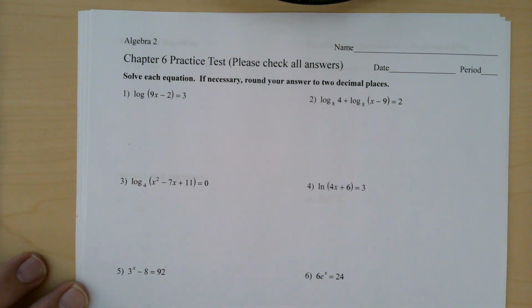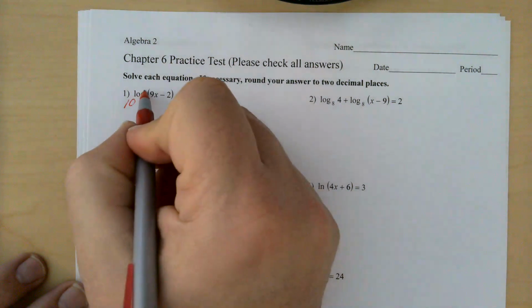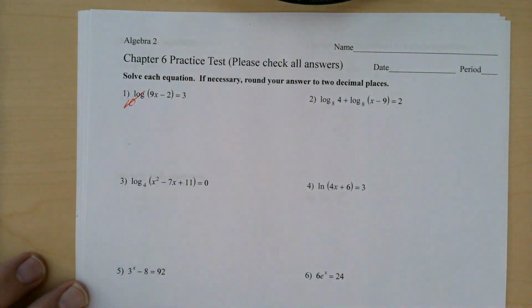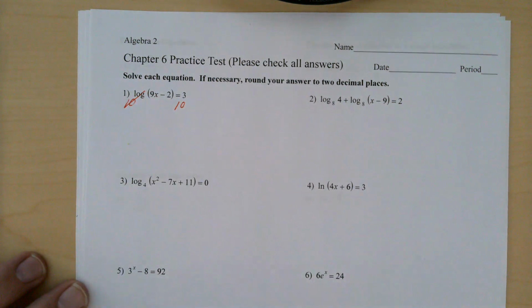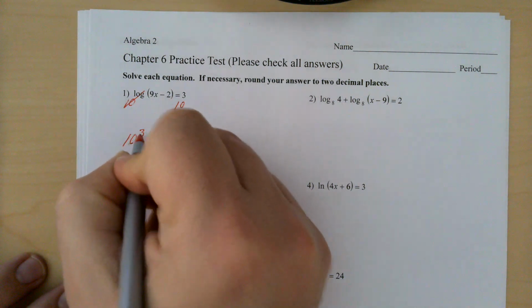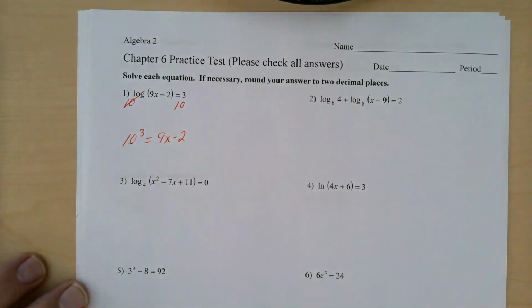To help us, we learned a technique called exponentiating. So I can put a 10 right here on this side. That will wipe out the log base 10. Whatever you do to one side, do to the other. So we're basically saying exactly what I said earlier, where it's 10 cubed equals 9x minus 2. Again, that's the definition of log applied to this equation.